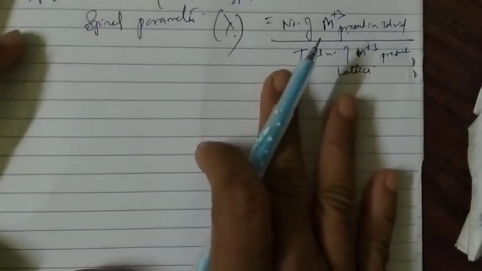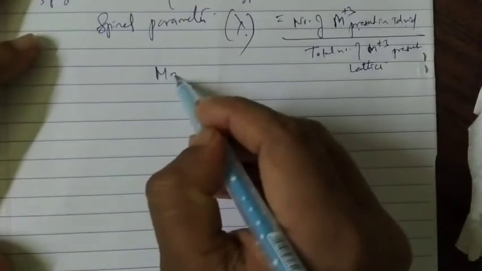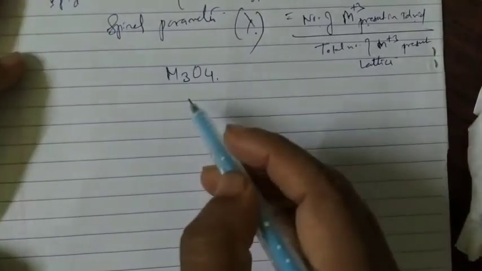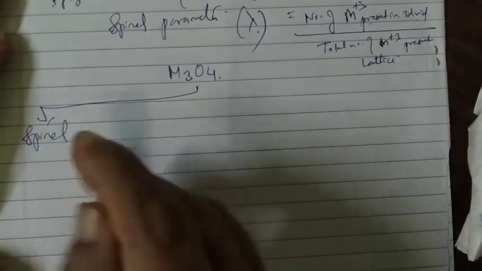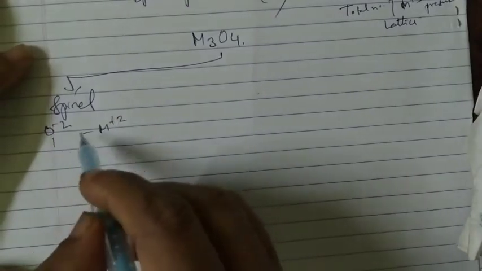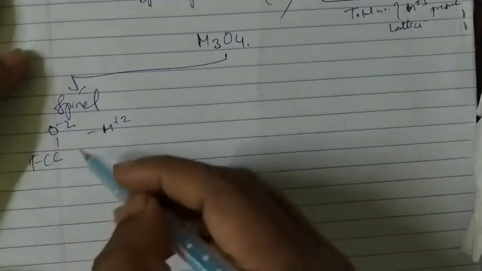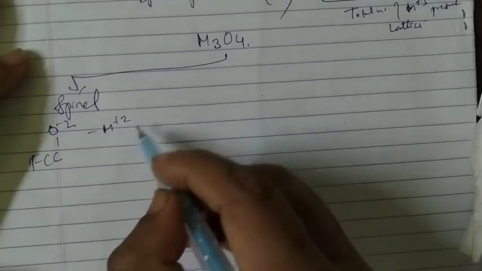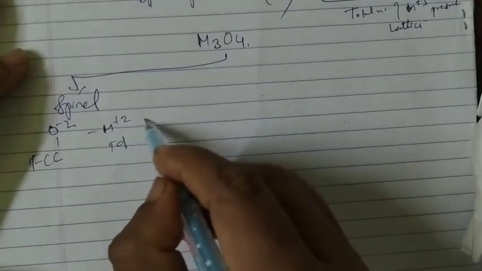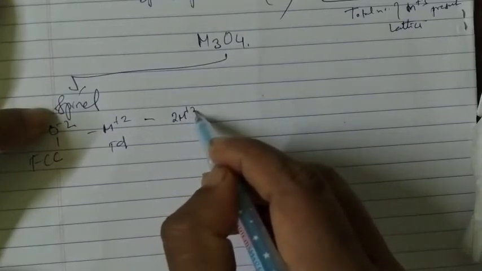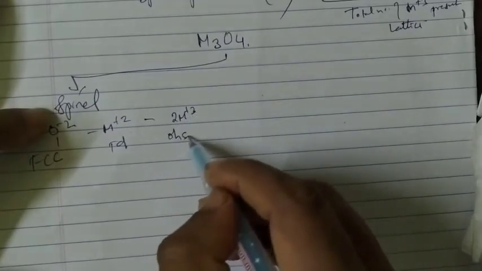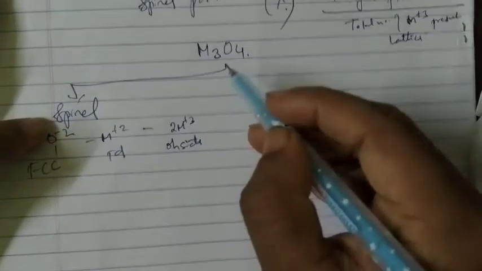And for example, if you take M3O4, you can take it as a normal spinel. In this normal spinel, O-2 is taking the place of FCC, and here M+2 is in the tetrahedral site, and the 2 M+3 are in the octahedral sites. Okay, M3O4.